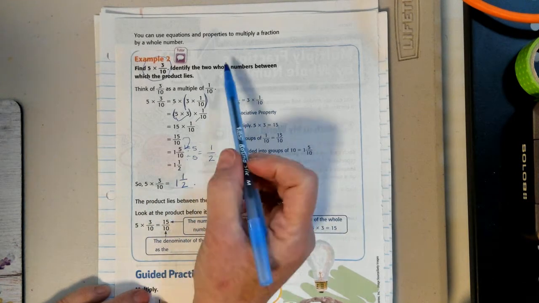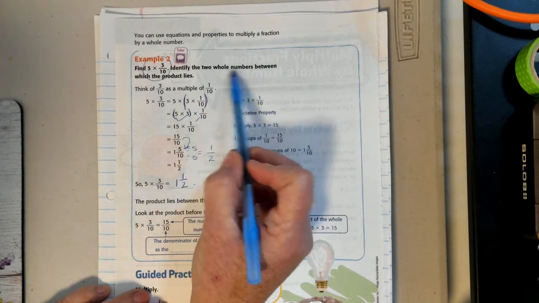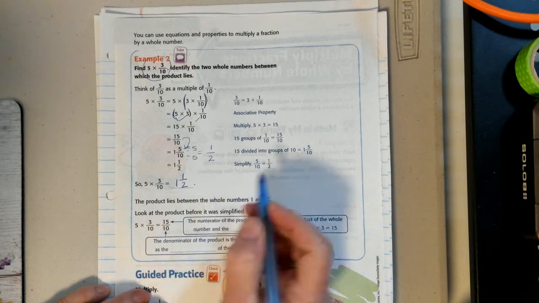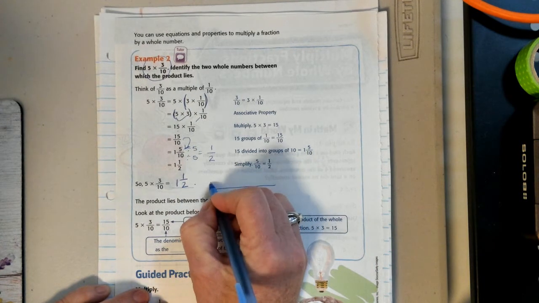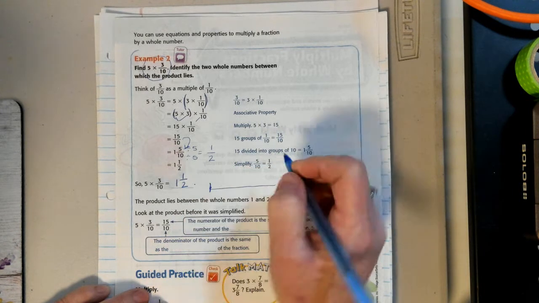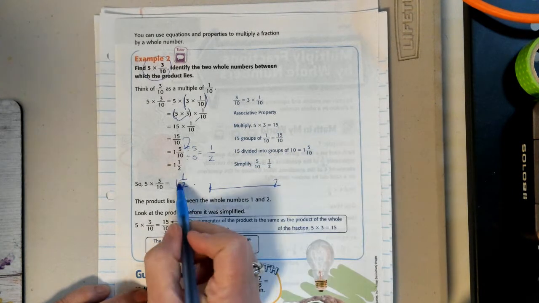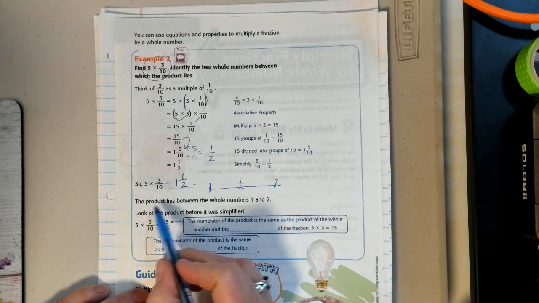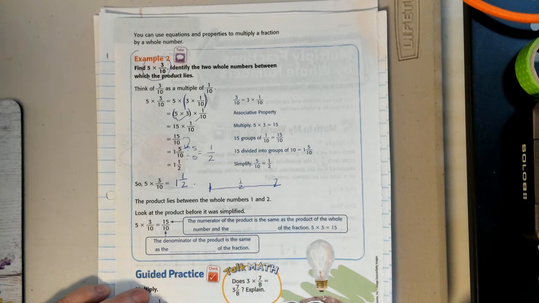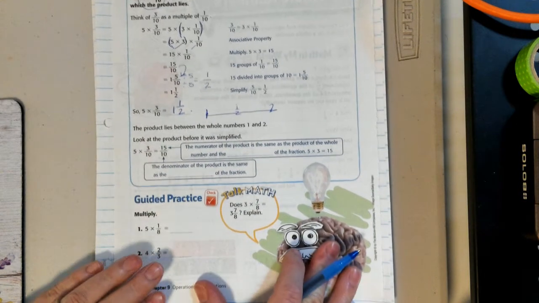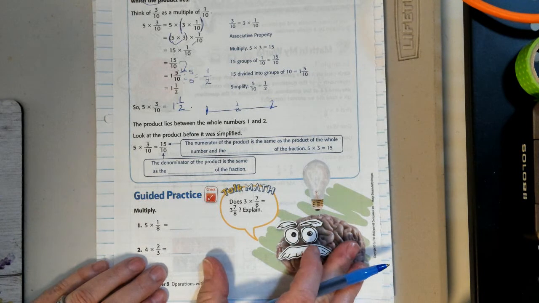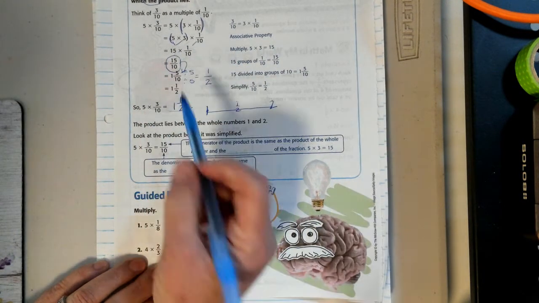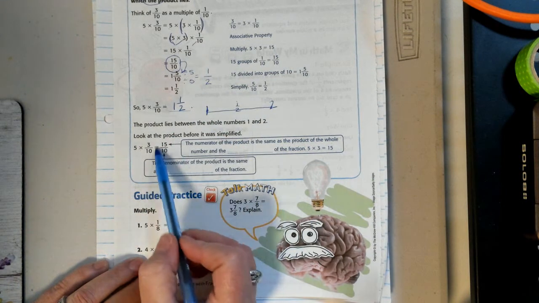Now we're going to go back to the question they asked us here. Identify the two whole numbers between which the product lies. Well, we're at 1 and 1/2. If I had a number line here, and I had 1 here, and I had, say, a 2 here, where does 1 and 1/2 lie? Well, here's the halfway mark. So it lies between 1 and 2. And they want us to look at the product before it was simplified, remember, as an improper fraction. And so I have 15 over 10 right here.